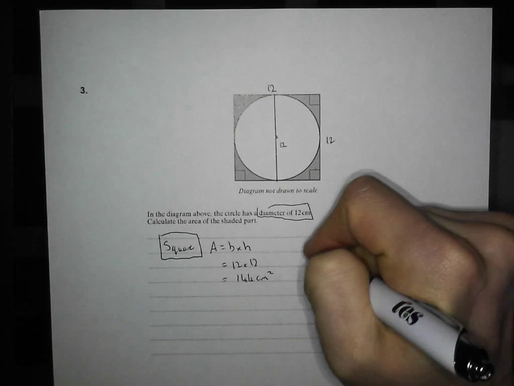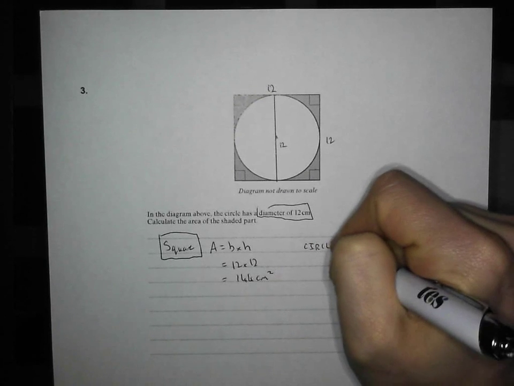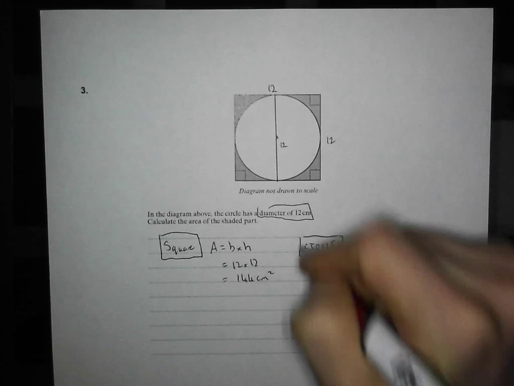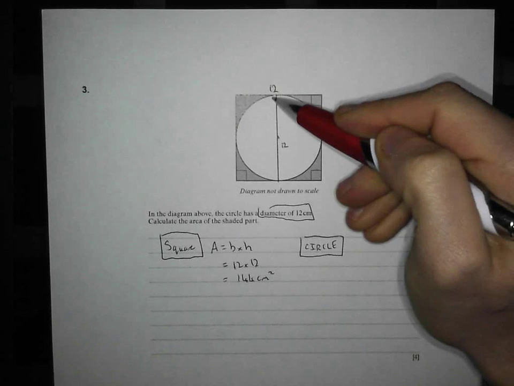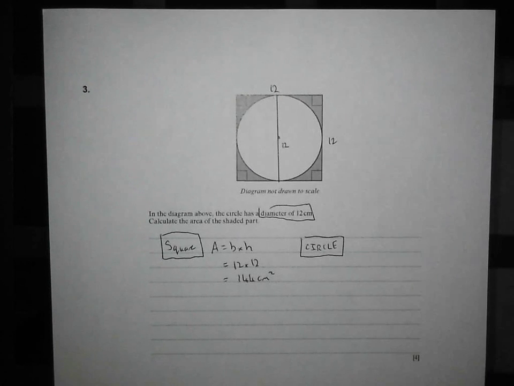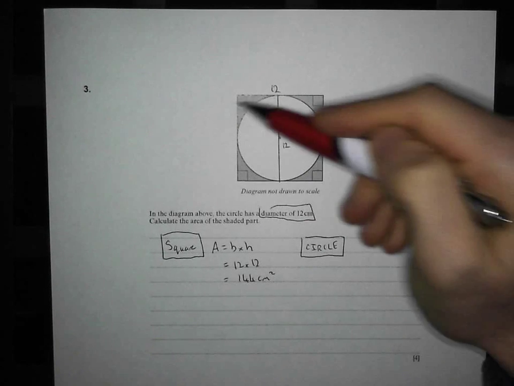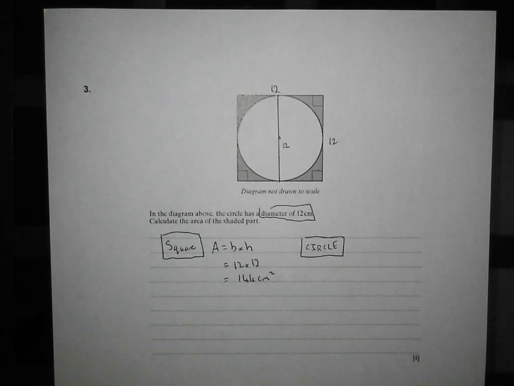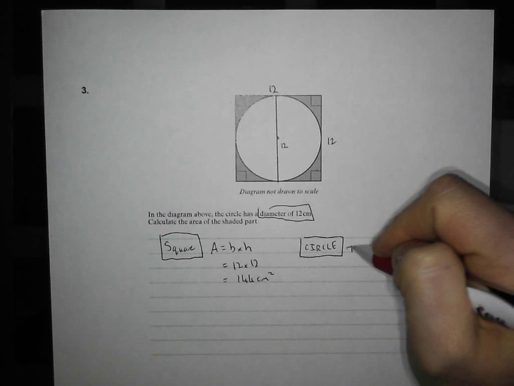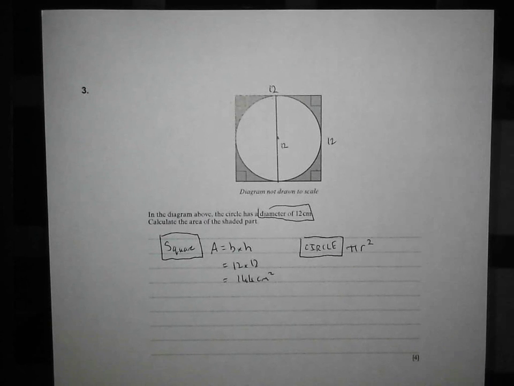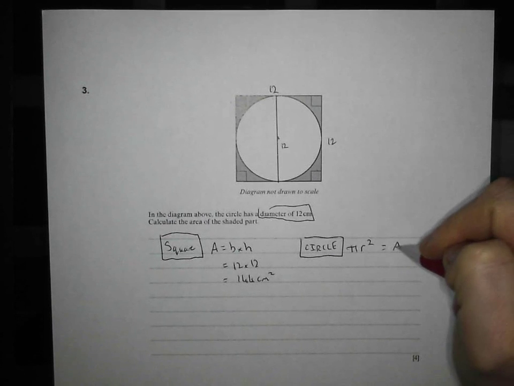What about my circle? Now the beauty of this is, if your answer for this area of the circle comes out bigger than 144, you know you've made a mistake because that circle doesn't take up as much area as a square. But likewise, it's got to be reasonably close to 144. So let's see what comes out. What's my formula for area of a circle? Pi r squared. I should have put area there, that was bad.